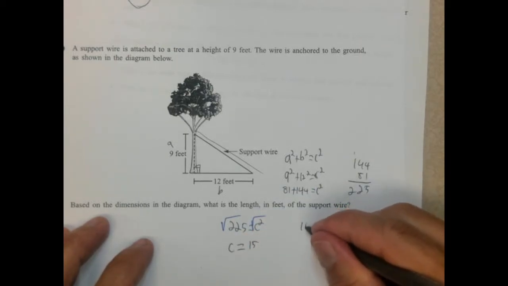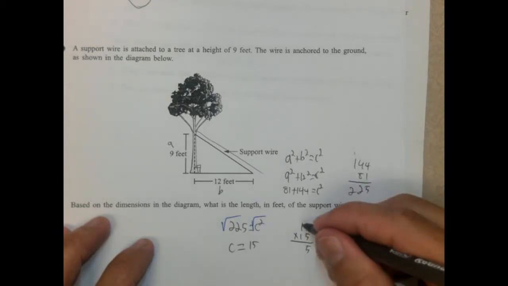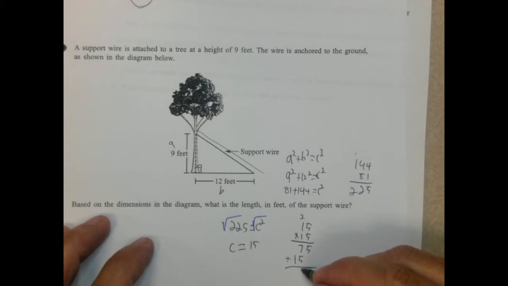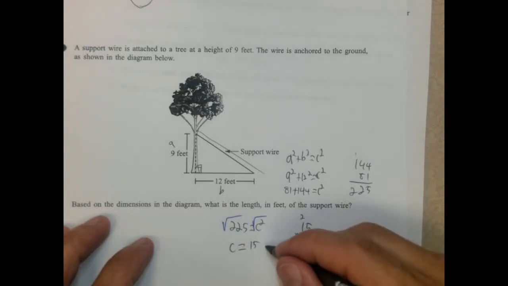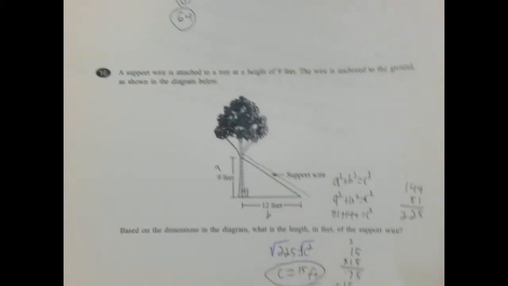Let's just make sure of that. I think it is, though. Because remember, we wouldn't have the calculator for this one. So carry the 2. 5 times 1 is 5, plus 2 is 7. And then 15. Yeah, it's going to be 225. I always forget that one. Okay, so 15 feet. Don't forget the unit of measurement. Okay, awesome. And then the next video we'll pick up with the open response.